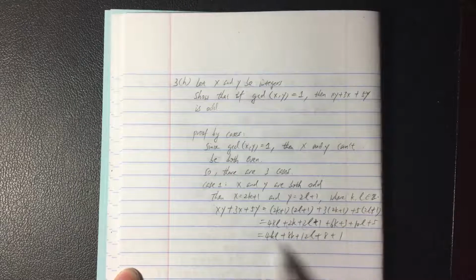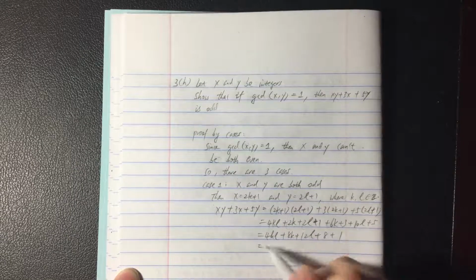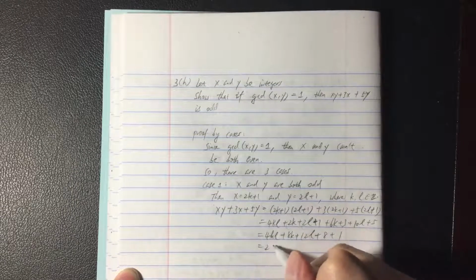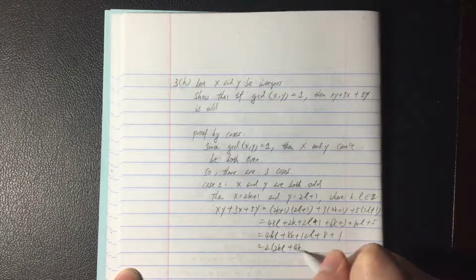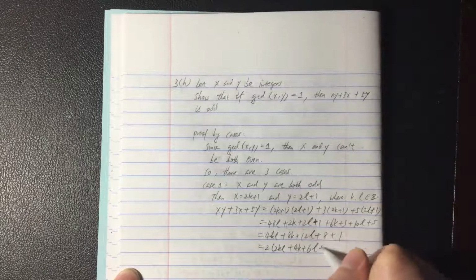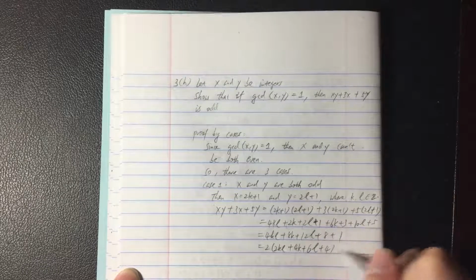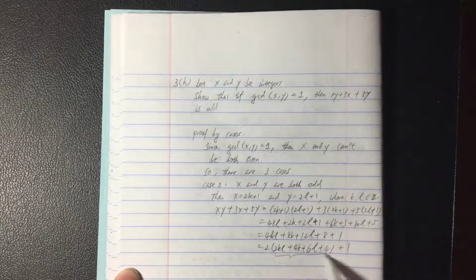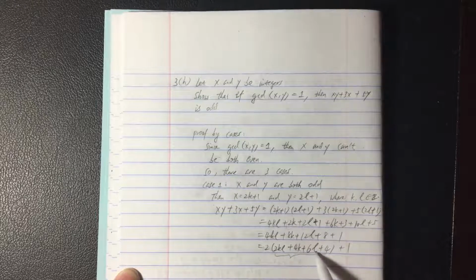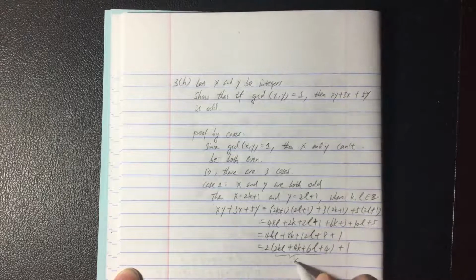Then for the first 4 terms, I can factor 2 out. If I factor 2 out, I get 2 times (2kl plus 4k plus 6l plus 4) plus 1. Since both k and l are integers, this expression 2kl plus 4k plus 6l plus 4 must be an integer.